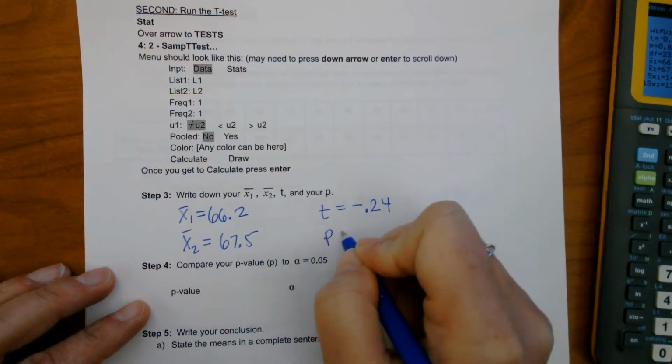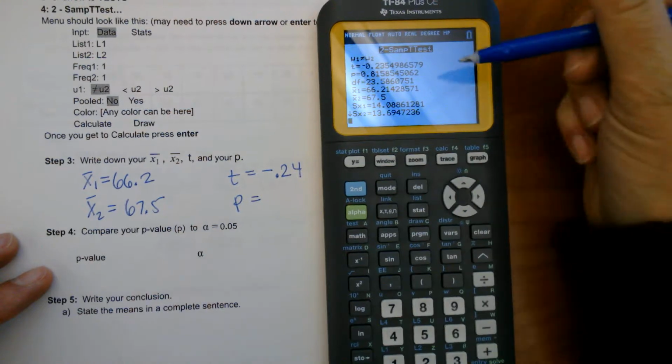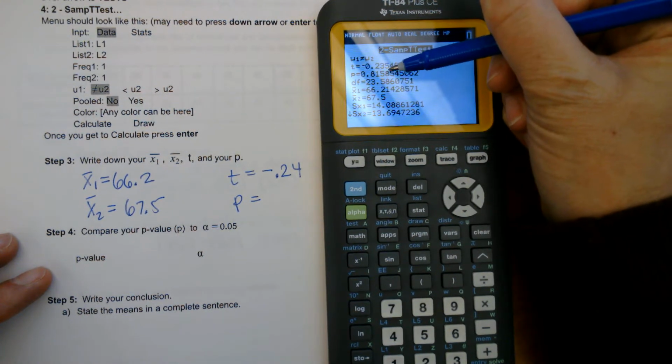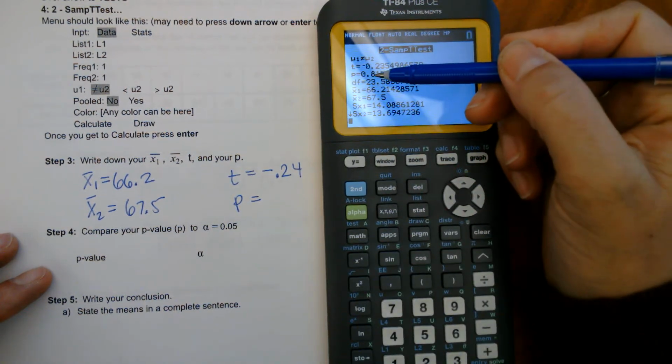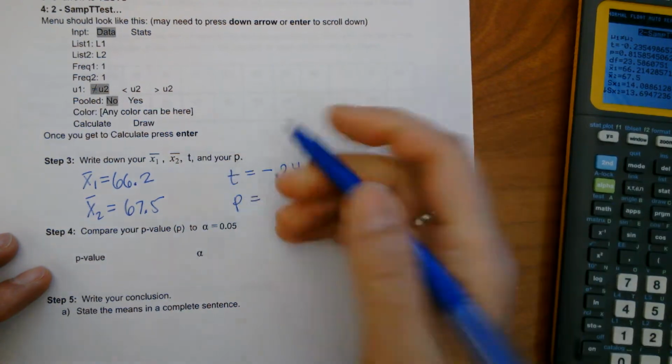I am going to round to the nearest hundredth right here. This was in the calculator for my T. This was negative 0.235. So I'm just going to round the 3 up to the 4. Same for my P value. I'm going to put 0.815. So I'm going to round to 0.82.